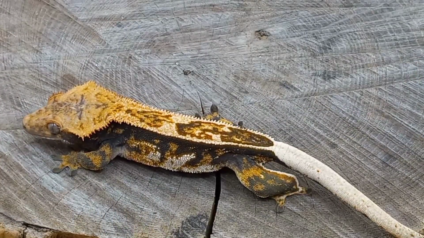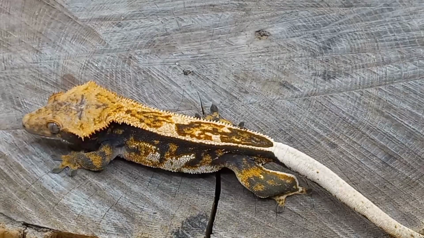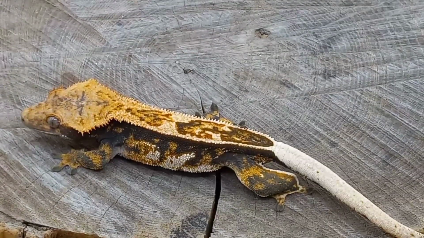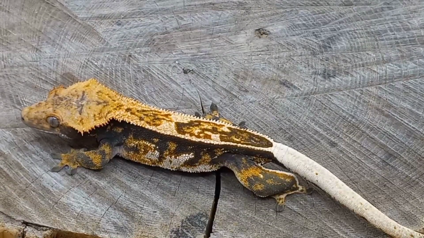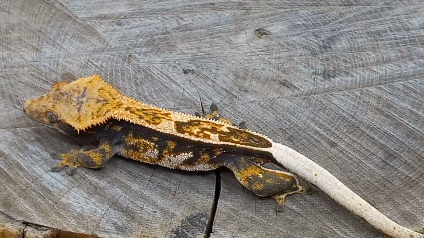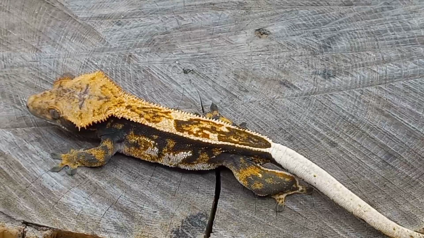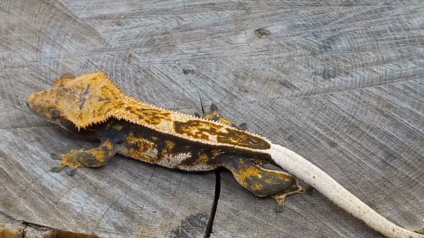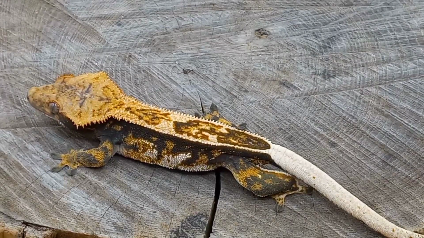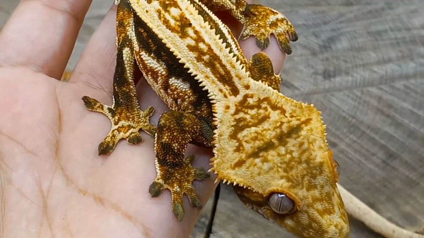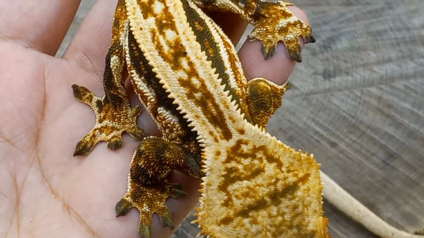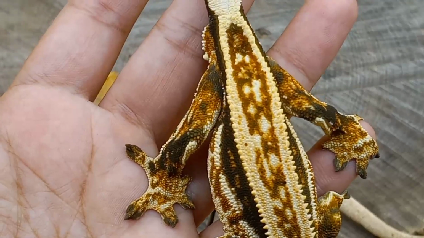Now there is a ton more we could go through. We can explain phenotype, genotype. There's so much more about genetics with crested geckos, and this is just the basics. So this is generally what you're going to see with most of your geckos: dominant, recessive, incomplete dominant, and then you have polygenetics. Polygenetics just means poly, multiple, genetics.